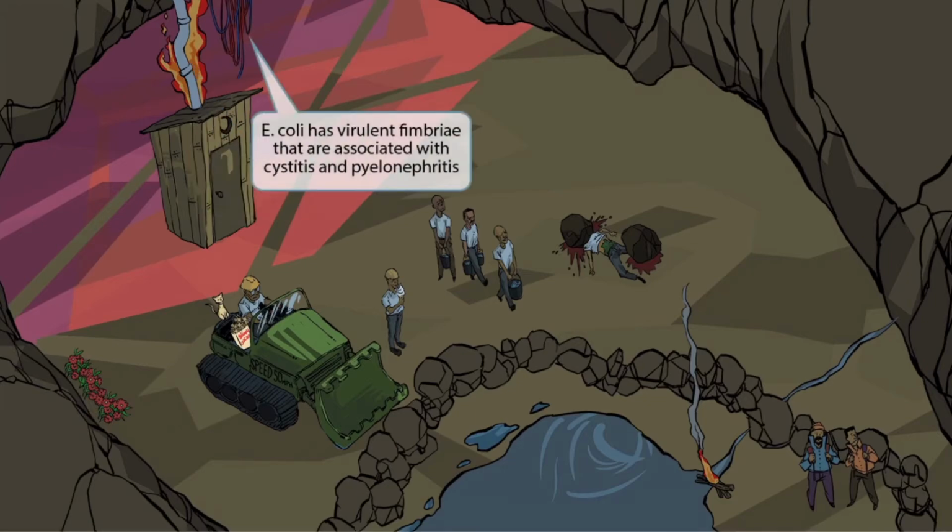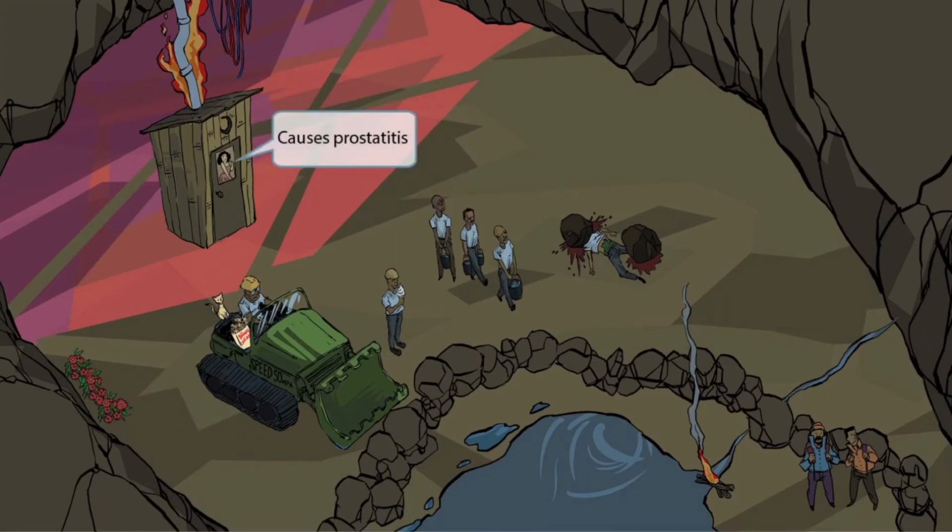The reason the pipe caught on fire was because of these exposed wires hanging from the ceiling. These long, thin wires resemble fimbriae, so they're here to help you remember that E. coli has virulent fimbriae, which are also associated with cystitis and pyelonephritis. Okay, now notice that we've shown a picture of a girl on the outhouse. The guys that have been working in this mine are sleazebags, so they like to hang up pictures of prostitutes on the outhouse. Prostitute sounds like prostate, so this picture of the prostitute should help you remember that E. coli causes inflammation of the prostate, or prostatitis.